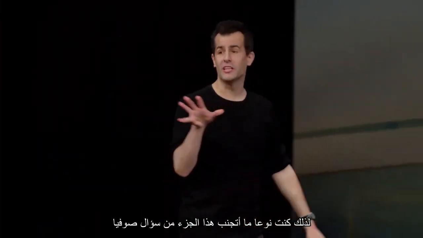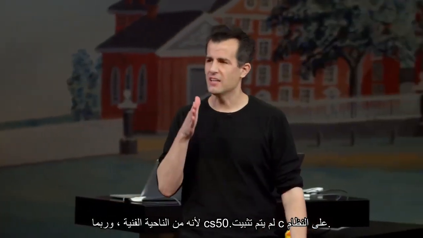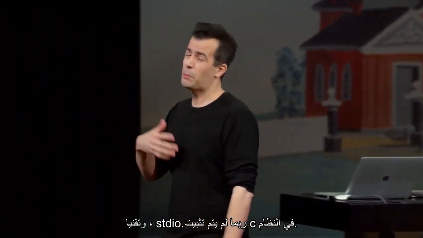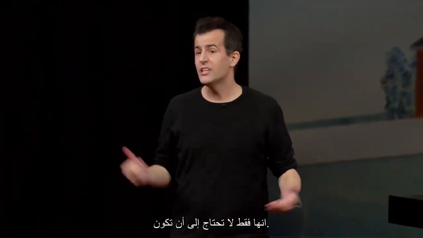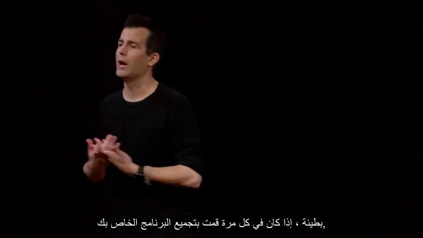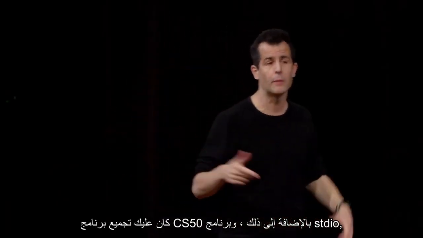So I was kind of skirting this part of Sophia's question because technically speaking, probably CS50.c is not installed on the system. And technically, standardIO.c is probably not installed in the system. Why? It just doesn't need to be. It would be kind of inefficient, that is slow, if every time you compiled your own program, you had additionally compiled CS50's program and standardIO's program and so forth.